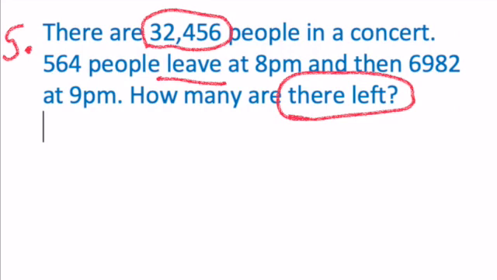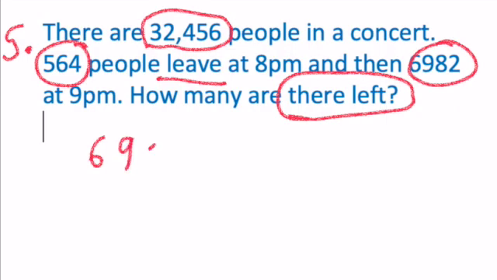Okay, so this is a subtraction, but we're subtracting two numbers. I'm going to do it the method where I add the two subtracting numbers and then subtract those from the first number. So 6,982 add 564.